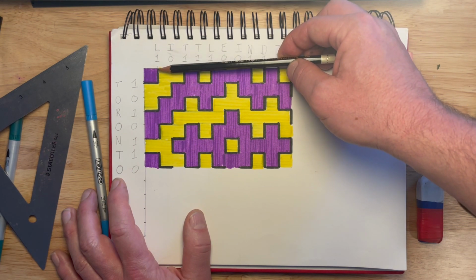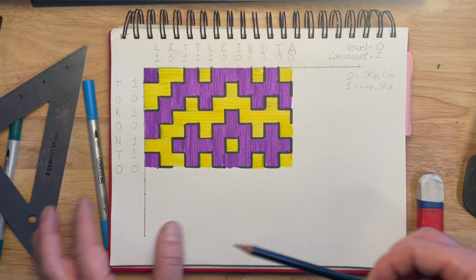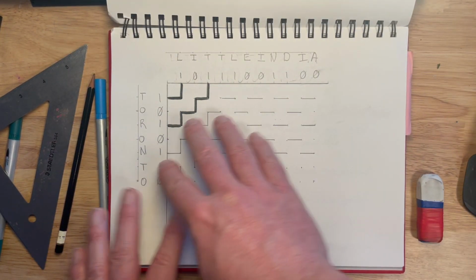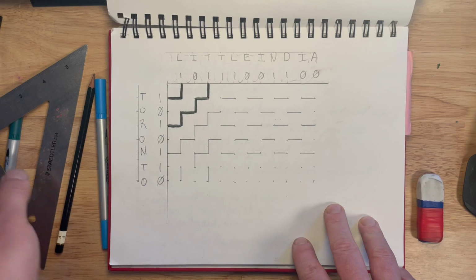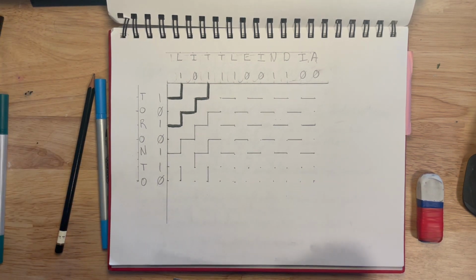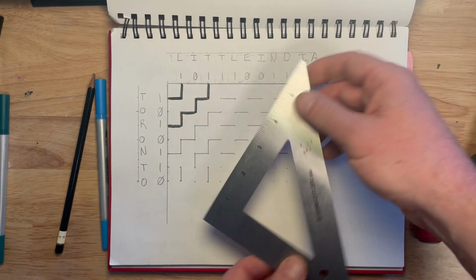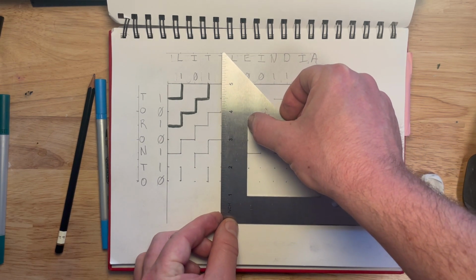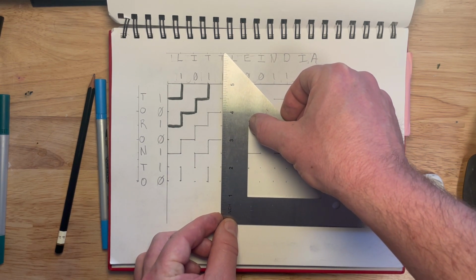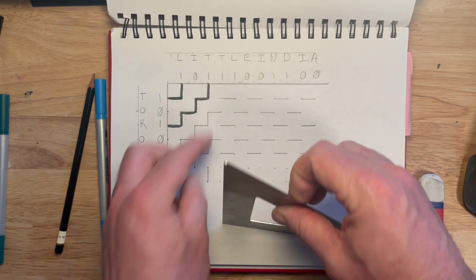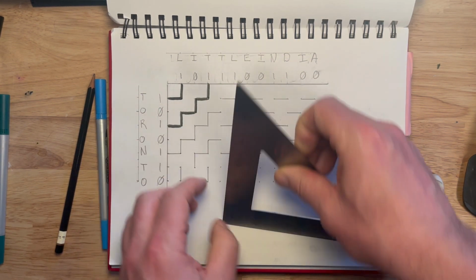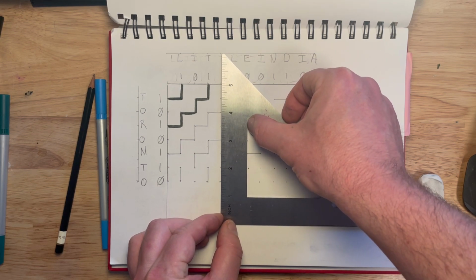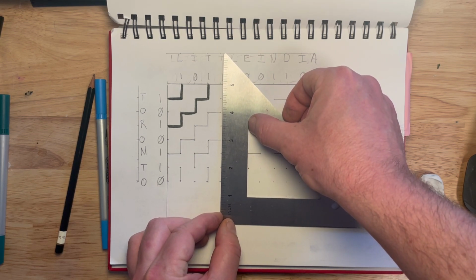So it's a 1. So line, skip, line. And as you do that, it starts to look like this. Here's one that's in progress. And if we were just going to do one more, let's do this one right here. And just to show you, I'm lining it up on the half inch marks. And this is a 1. And that is our grid lines right there.